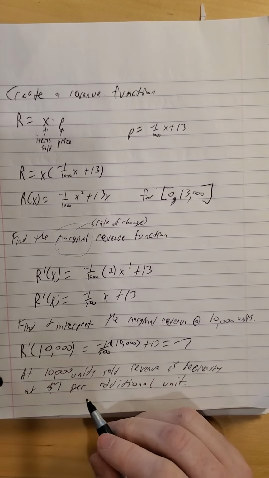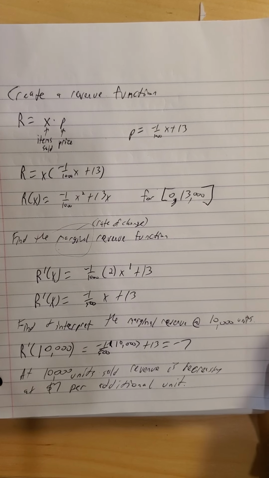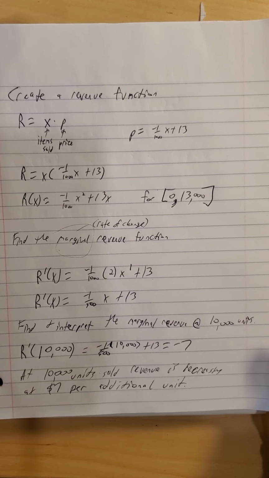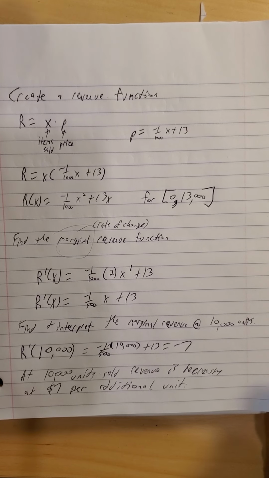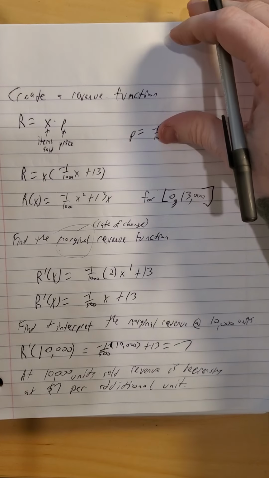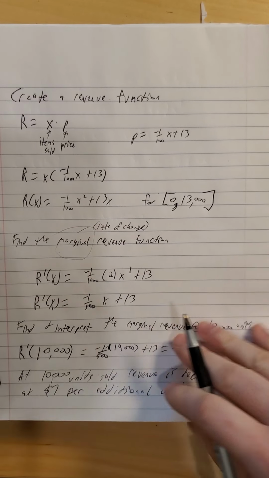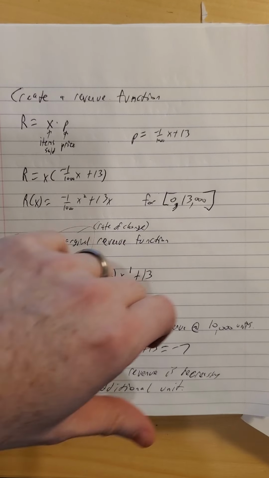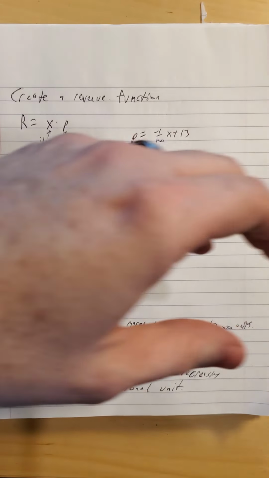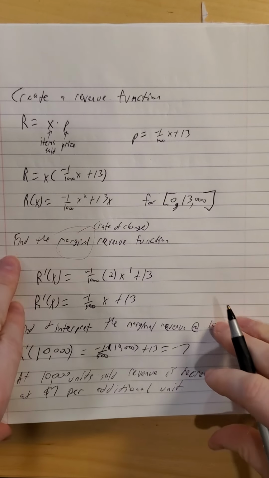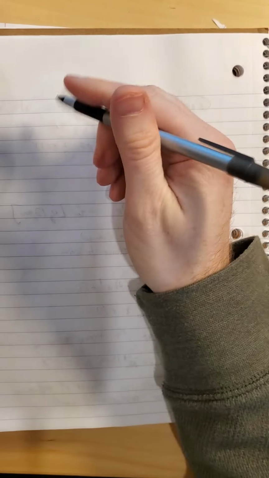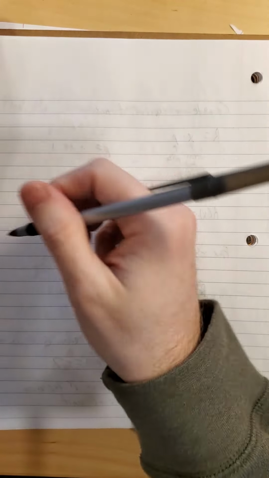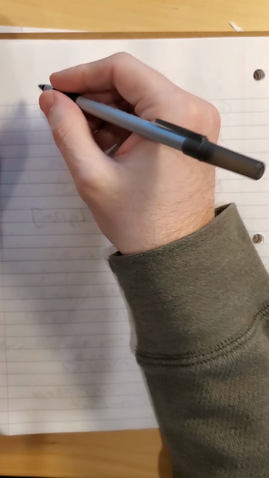See if we can repeat that for 5,000 units, and you should see an increase of revenue per additional unit. We're going to move on a little bit though. Again, continuing the same problem, we're going to find the profit function.